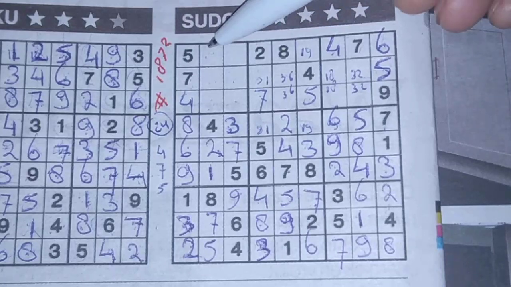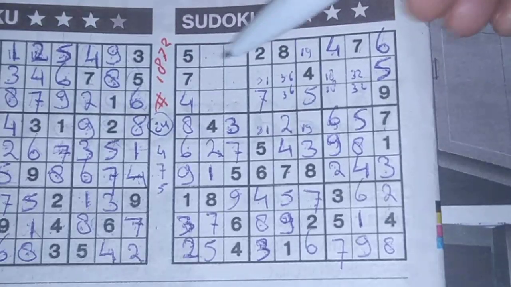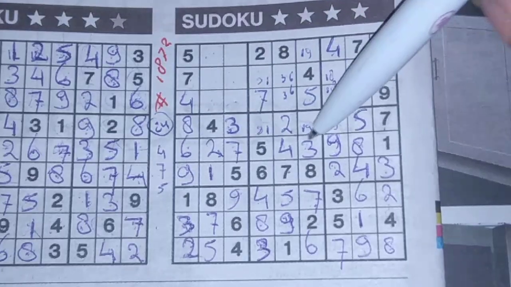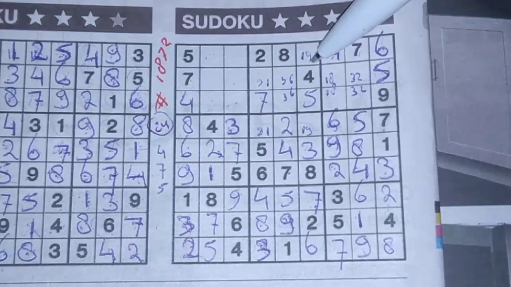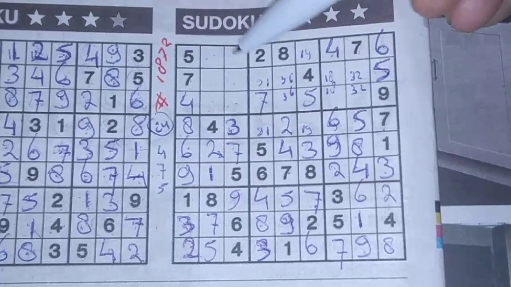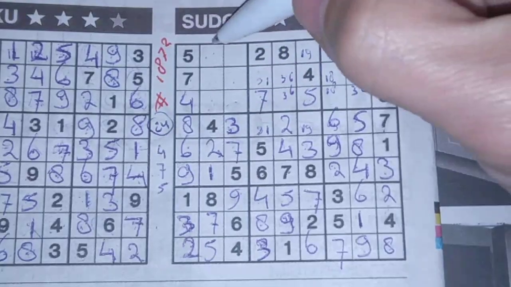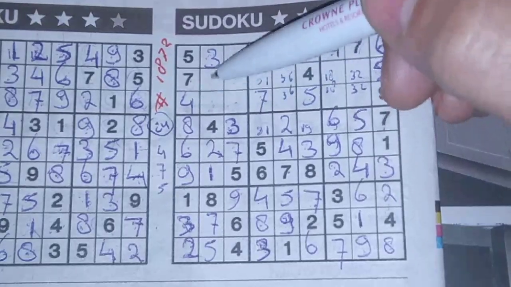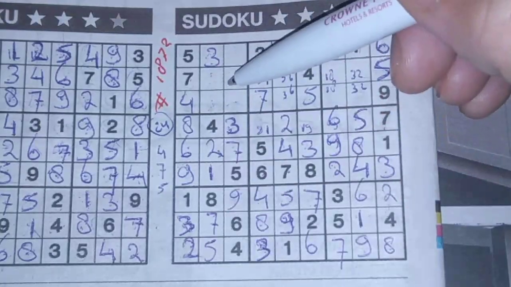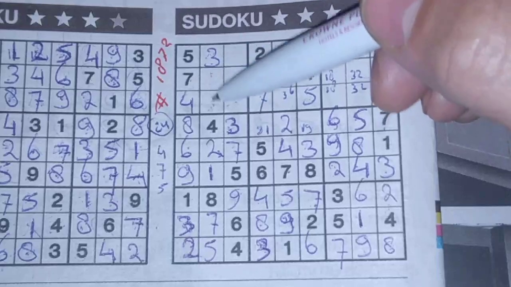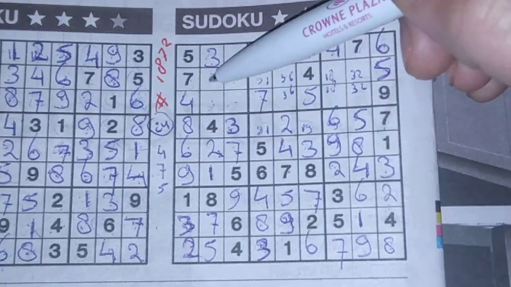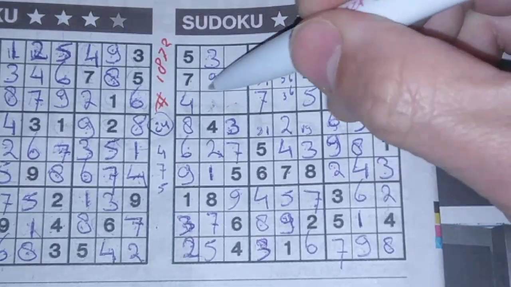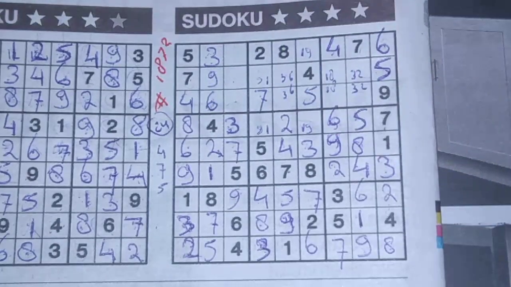So the 3 goes here. We need a 3 in the first row. We have a 3 here, so this cannot be a 3, and that box cannot be a 3, so one box left for the 3 should be there. Two numbers left in the second column for the numbers 6 and 9. We have a 9 here, no 9 there. 9 should be here, and the 6 goes there.